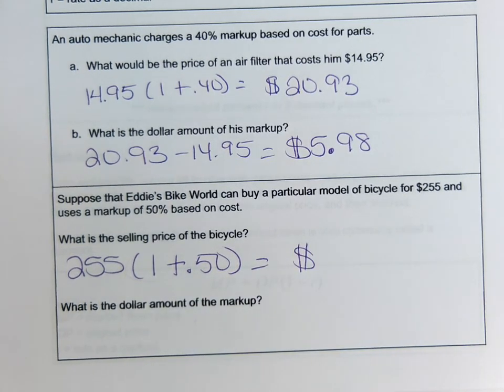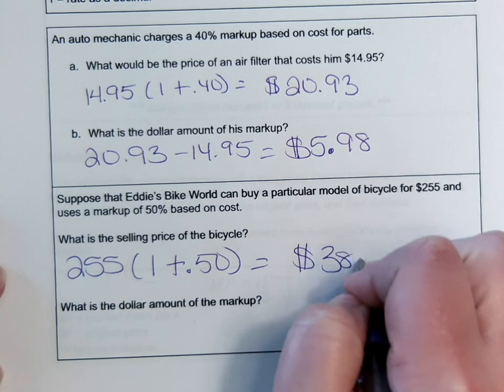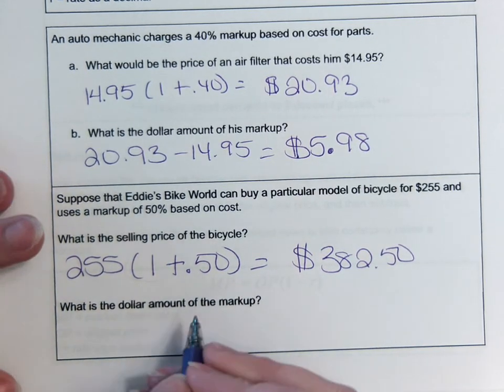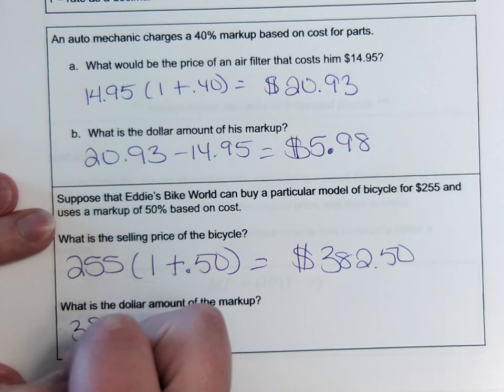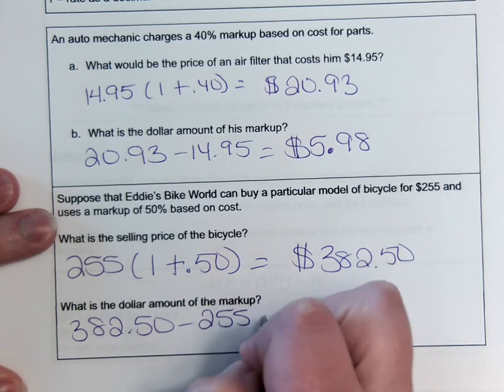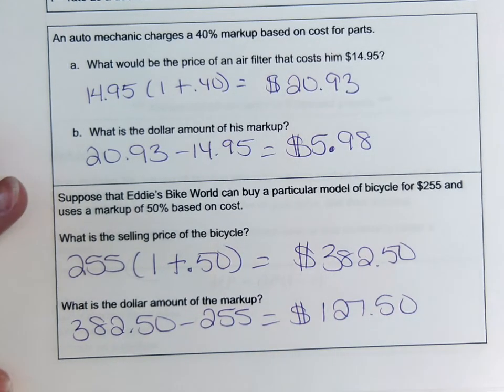That will give us $382.50. How much was the markup? All right, how much profit did he earn? We just subtract, and we get $127.50. Not a bad deal.